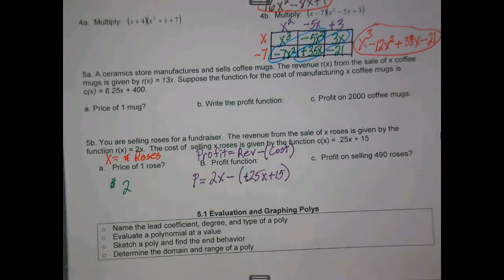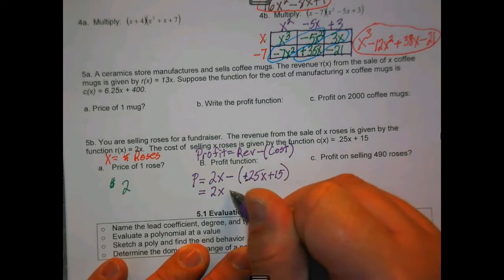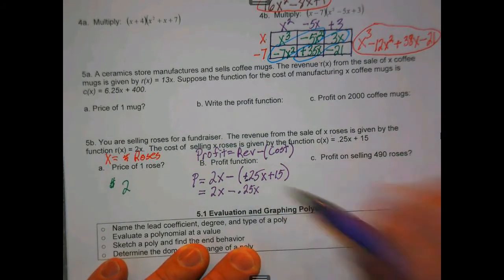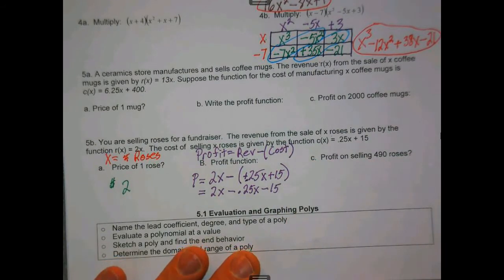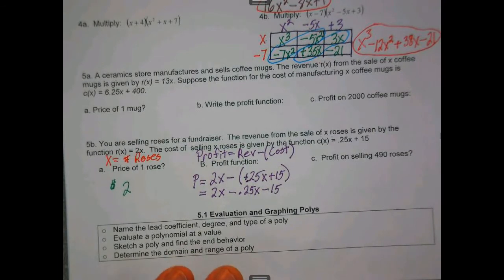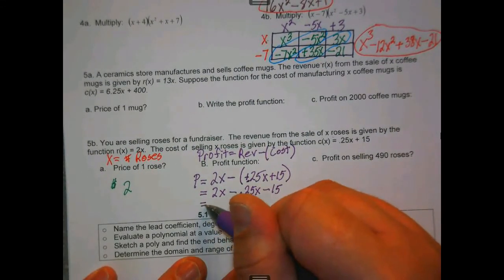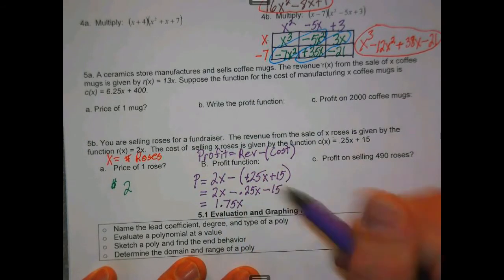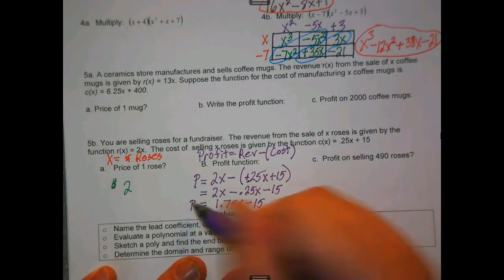Distribute the minus sign: 2x minus 0.25x minus 15. What's $2 minus a quarter? $1.75, right? 1.75x minus 15. That's my profit function.